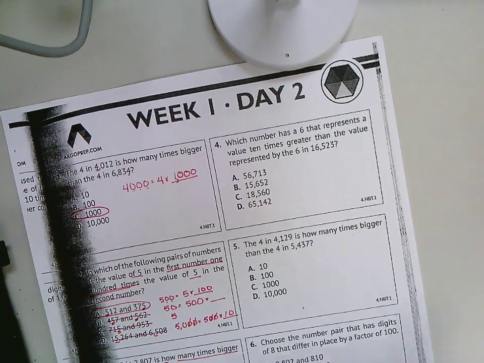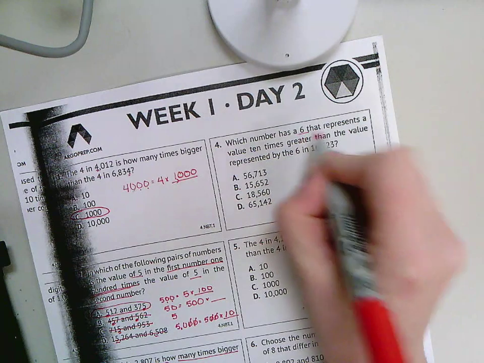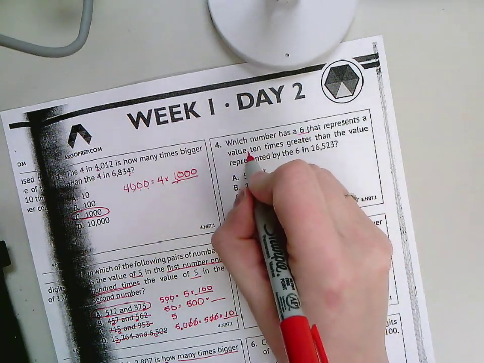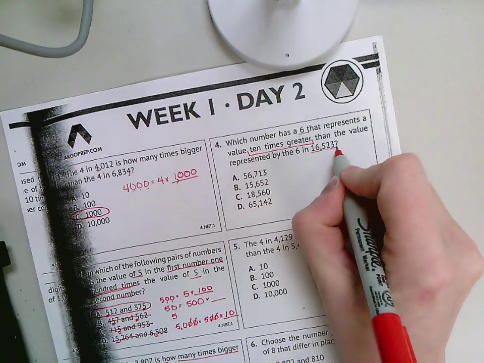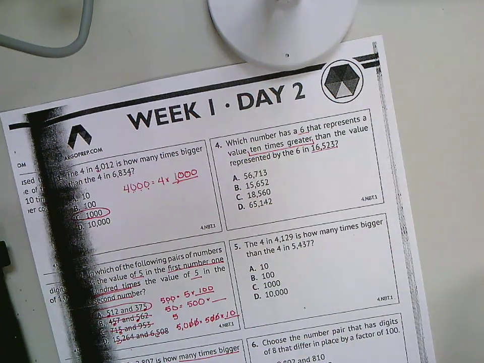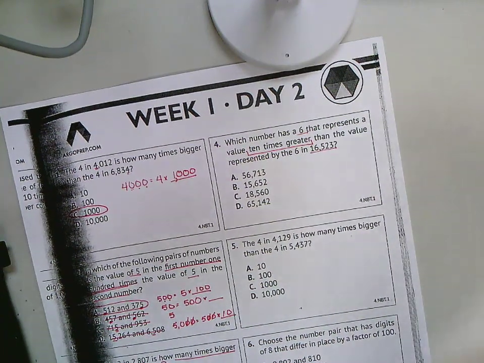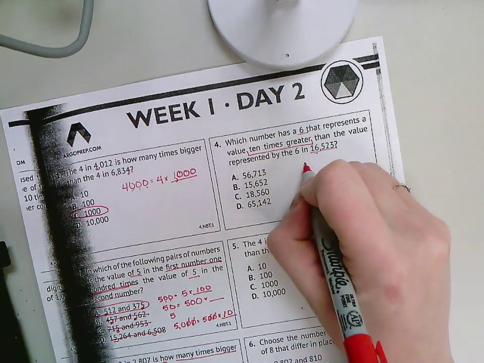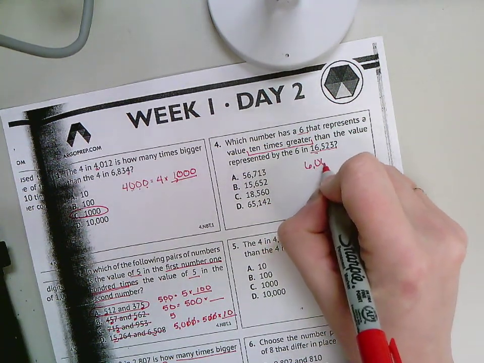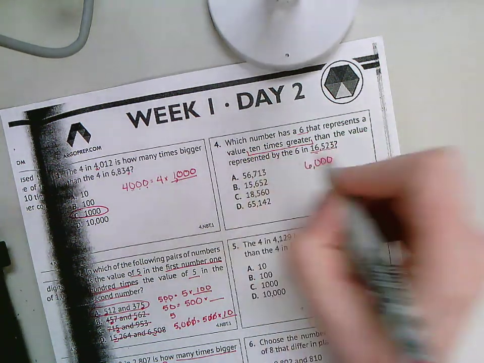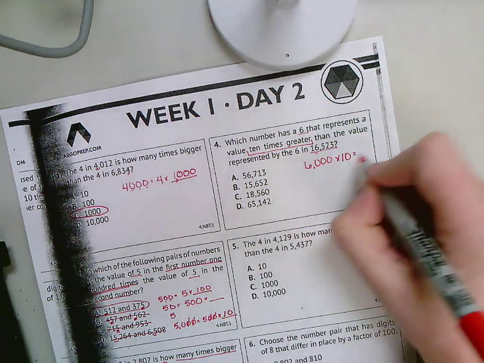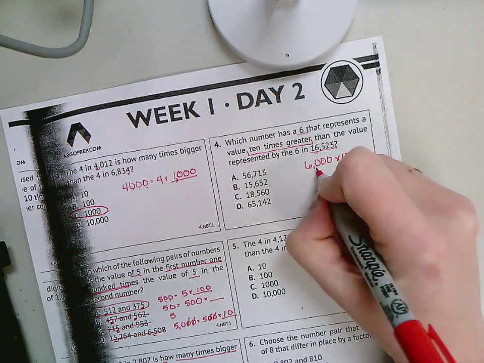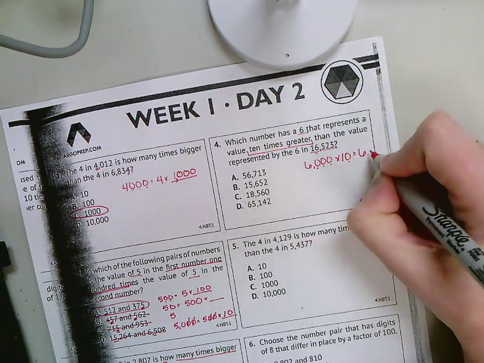Number 4. Which number has a 6 that represents a value 10 times greater than the value of the 6 in this number, 16,523? The 6 in this number is a 6,000. So to do 10 times greater than that, I multiply that by 10. Well, 6 times 1 is 6, and now I have 1, 2, 3, 4 zeros.